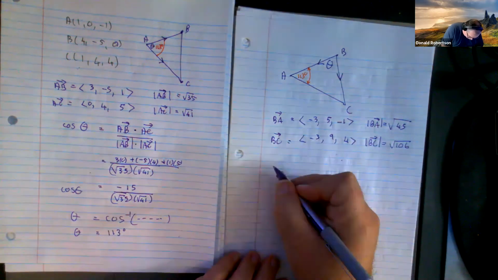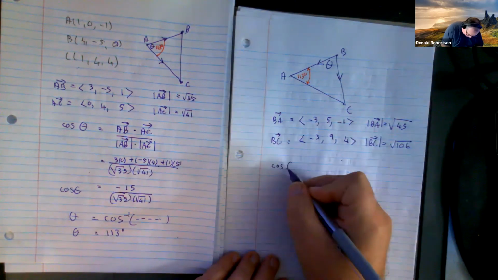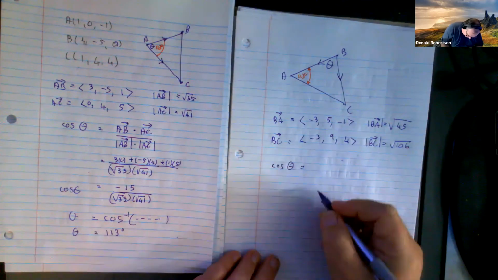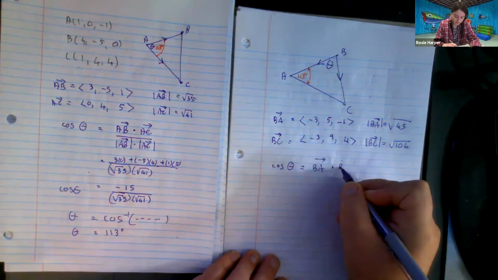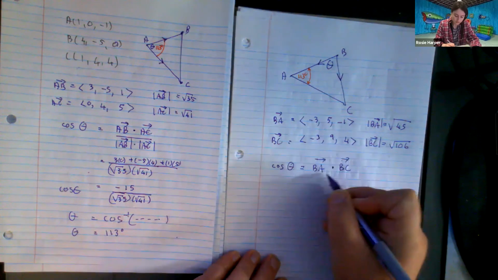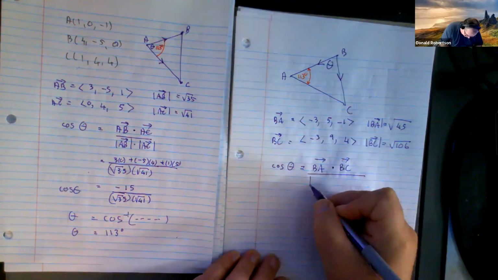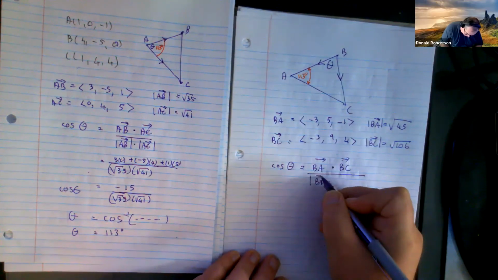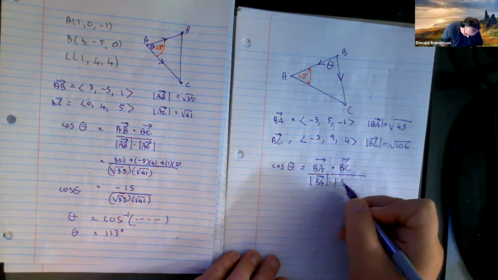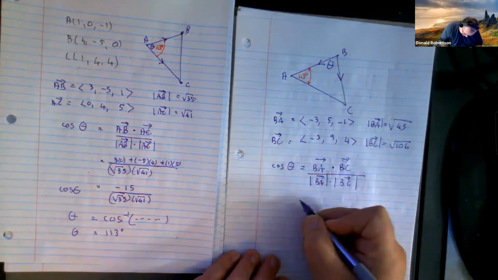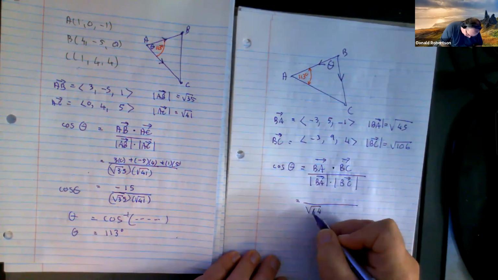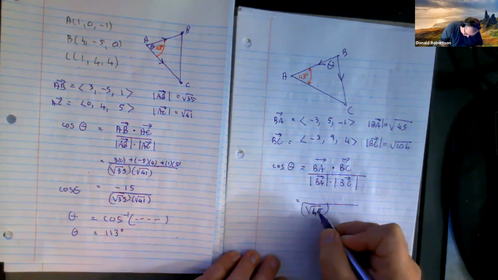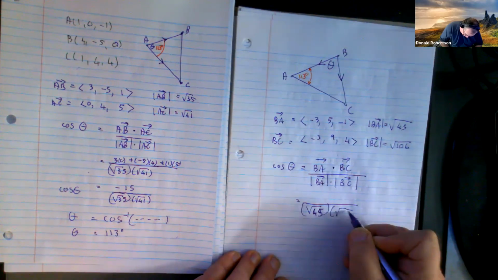So I can now go and do the cosine. It's BA dot BC over the magnitude of BA times the magnitude of BC. The two magnitudes are the square root of 45 and the square root of 106.